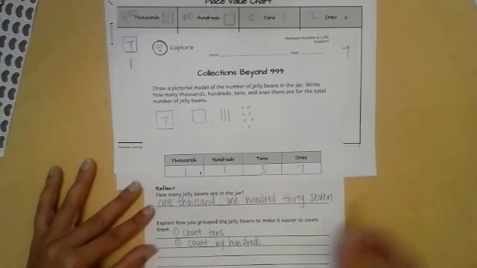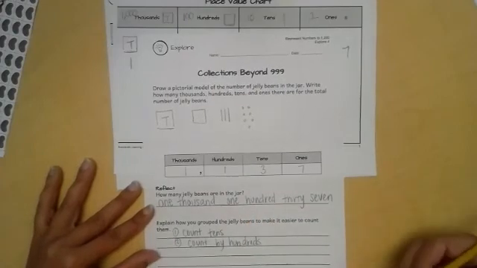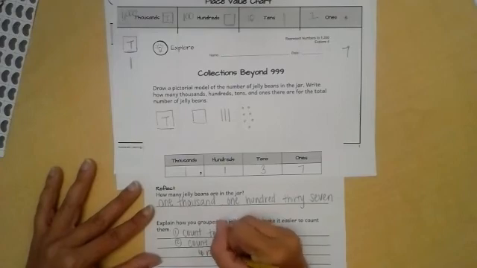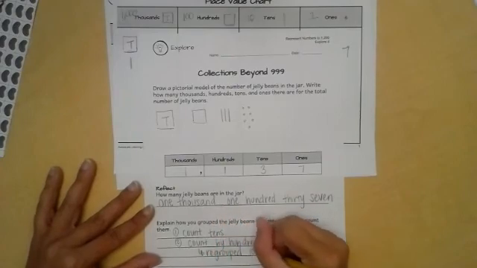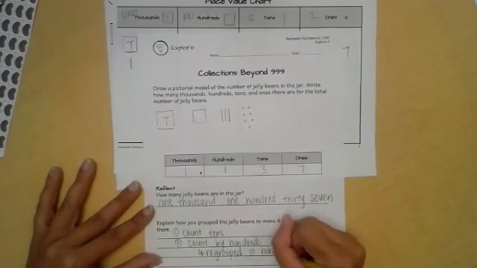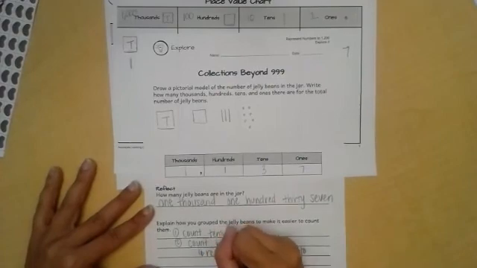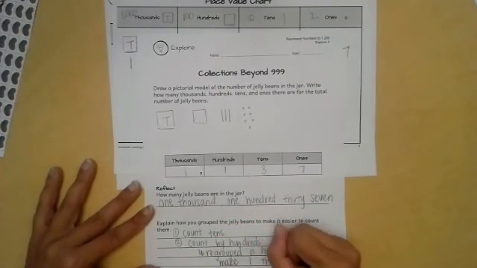After we counted by hundreds, what did we do next? Say it out loud. Good. We regrouped 10 hundreds to make 1,000.